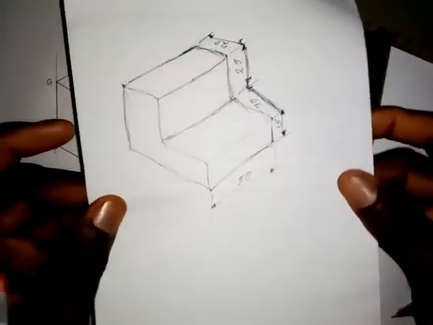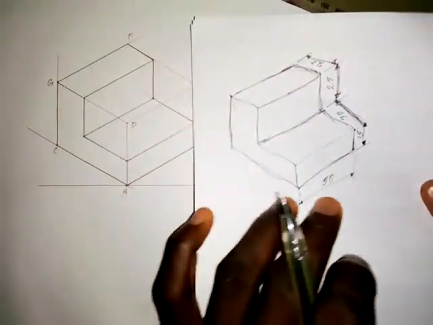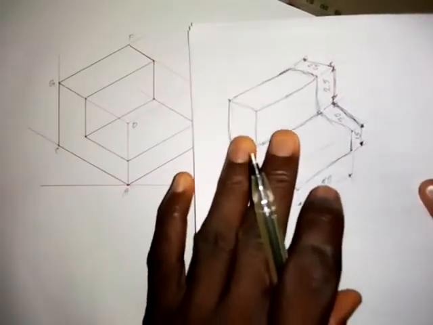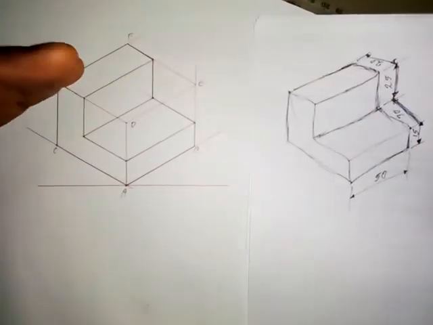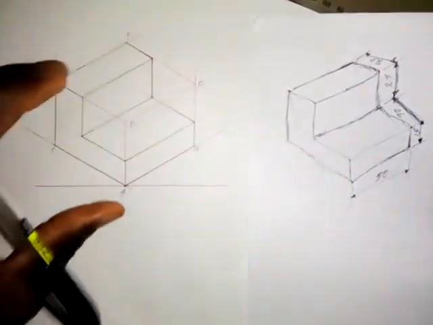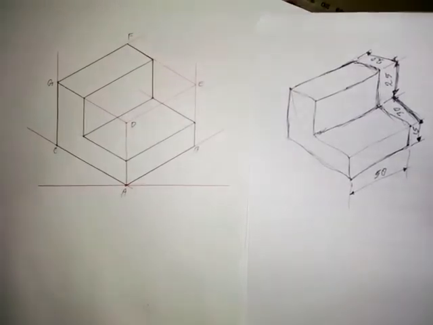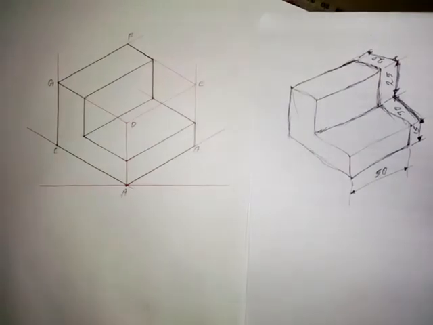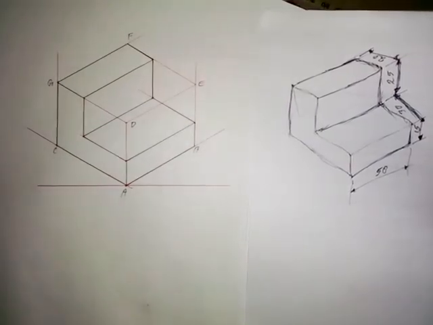So if you look at it, this is the object. This one is done free-handed. I sketched it free-handed, and then I used instruments to do this. So you can see that this one is neater because instruments are used to produce it. So this is done. This is as simple as you see it here. So what you need to do is to practice, to do your own. As you are watching it, you are doing it, and you master it within a few days.